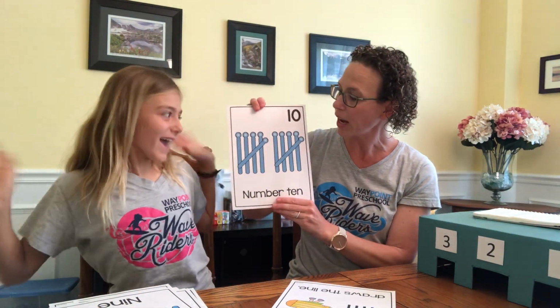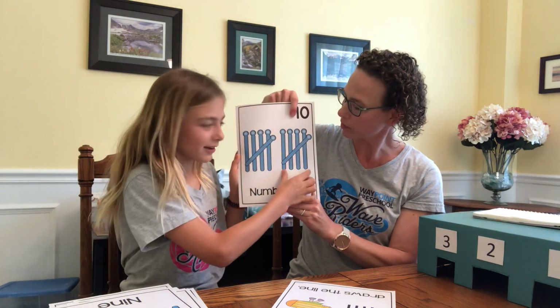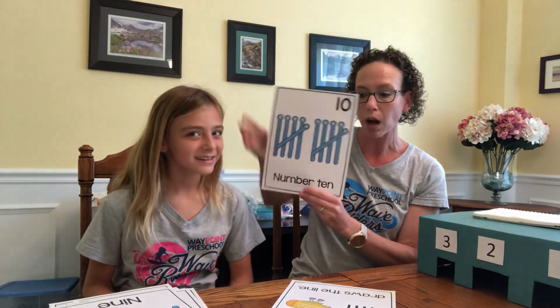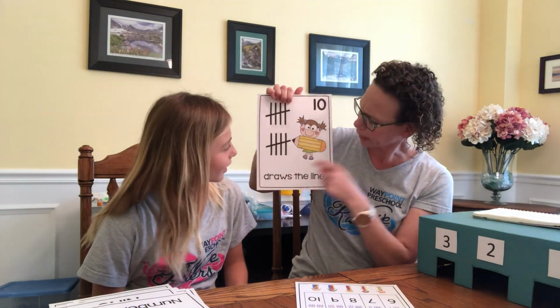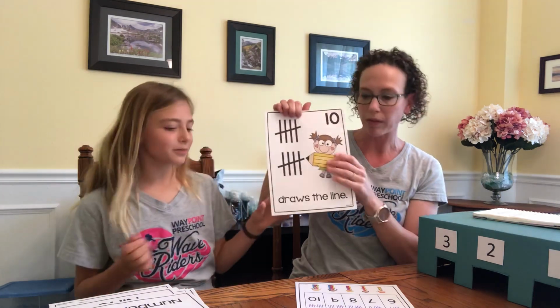9 tally marks. Our last number, we have number 10. We have 1 group of 5 and a second group of 5. There's 2 groups of 5s. So what is 5 plus 5, Kate? 10. So it's an easy way for you to group your objects. And this little card shows, draws a line. So number 10, it draws another line. So we have 1 group of objects and another group of objects. That's cool.